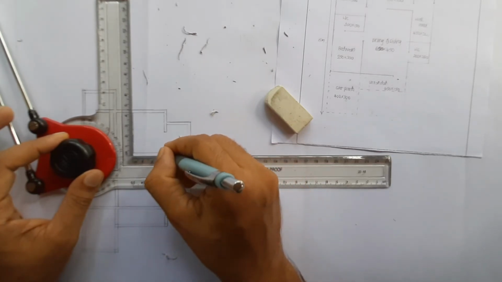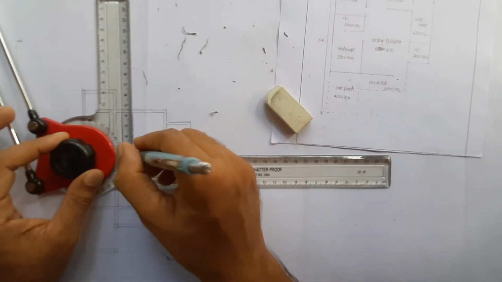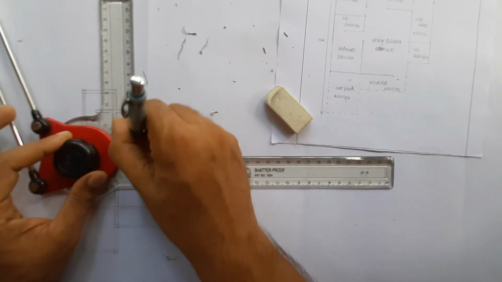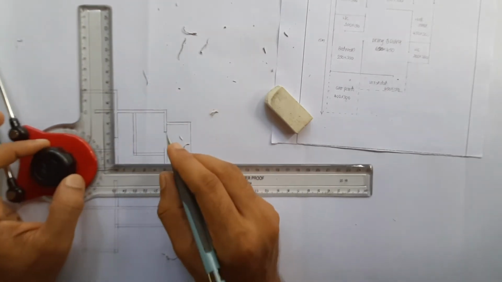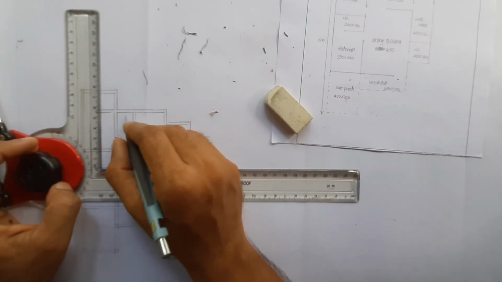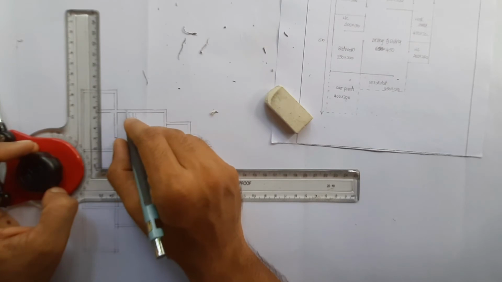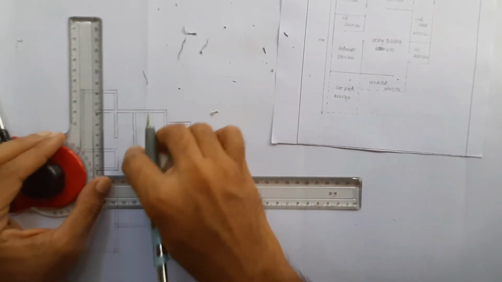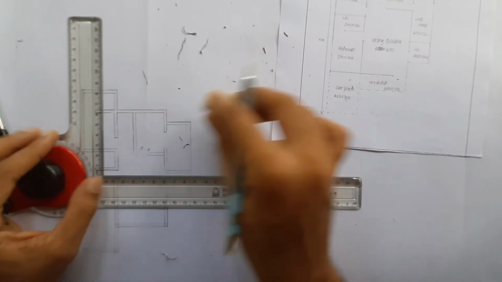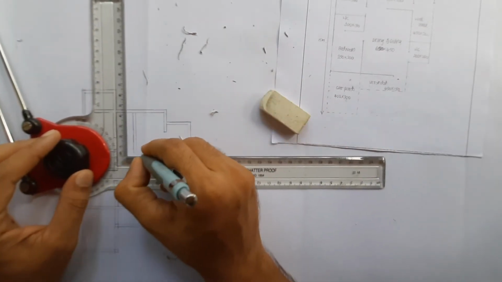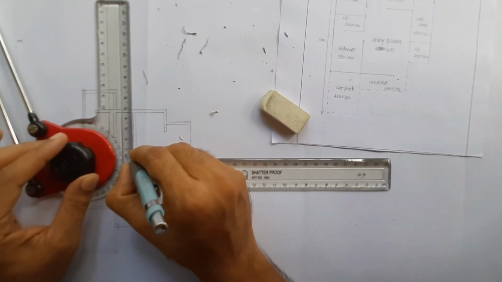So here you can provide the wall thickness like this, so that here you will get a passage. Here you can provide a wash basin or something, and here you can provide a ventilator also. So this opening can be provided either here or here. Better I provide it here.